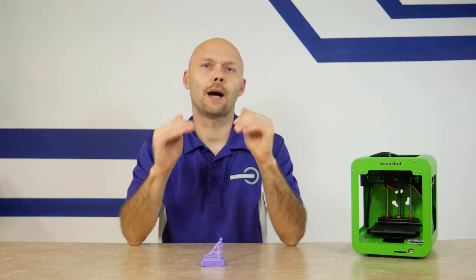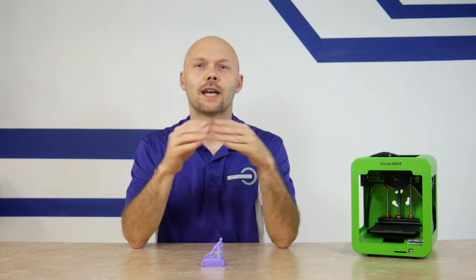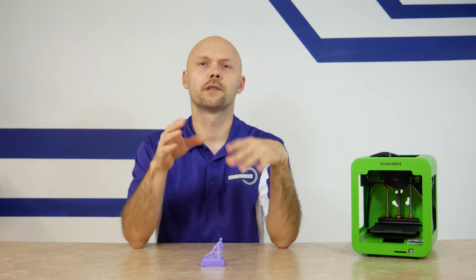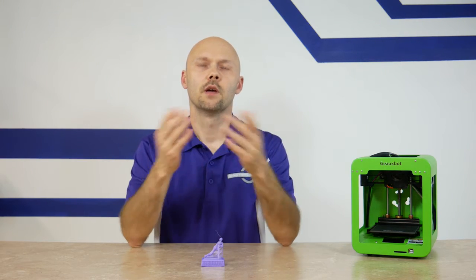One of the most popular settings that you may change is actually the support material setting. The support material is made for objects that have issues printing without assistance.